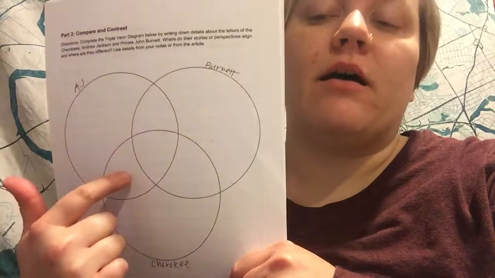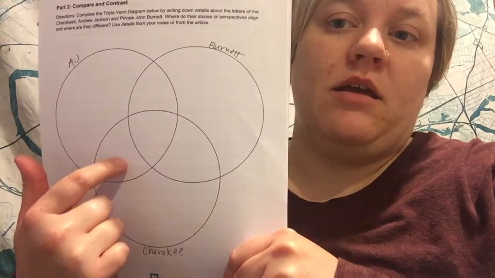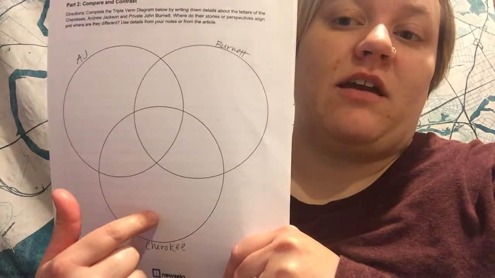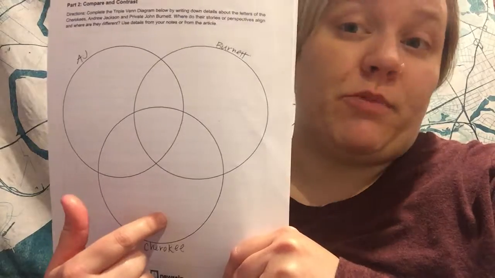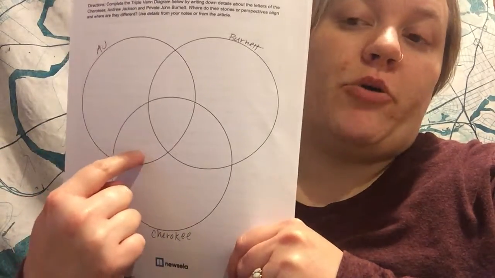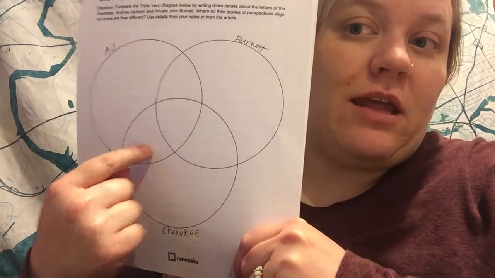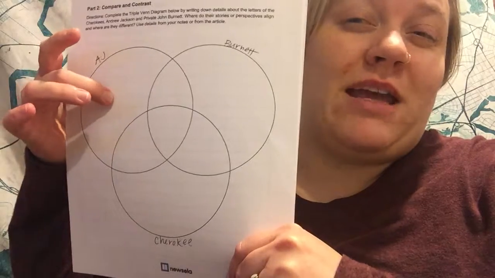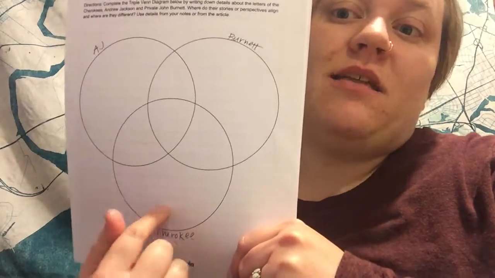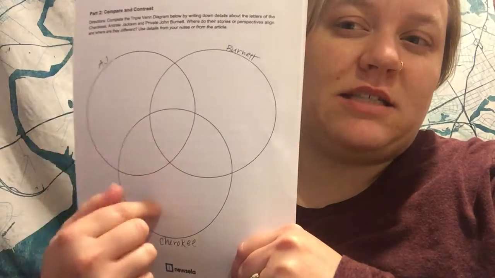They have different opinions about how that happened, but they both acknowledge that there were different people there to approve the treaty. Andrew Jackson thinks it was great, and the Cherokee think that they weren't represented. So you could put those details here. They both think people were there to figure out the treaty. And then maybe up here I would write Andrew Jackson approved of the process. The Cherokee people did not feel represented in the process. So you see how that's different.